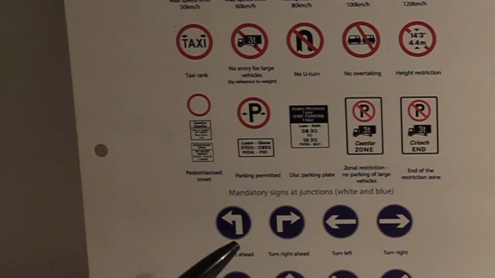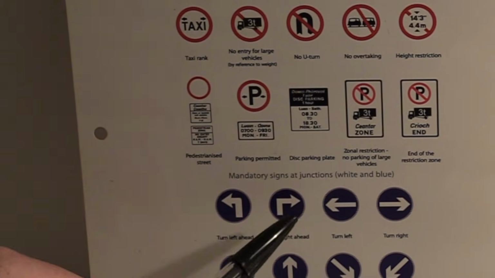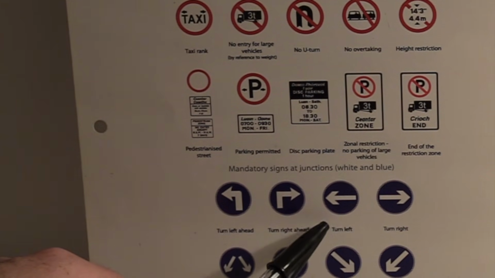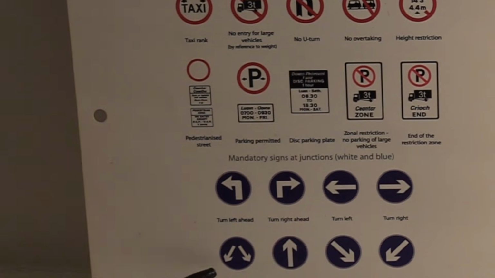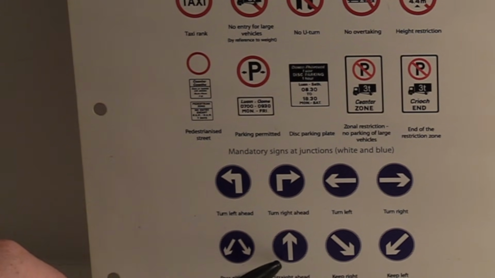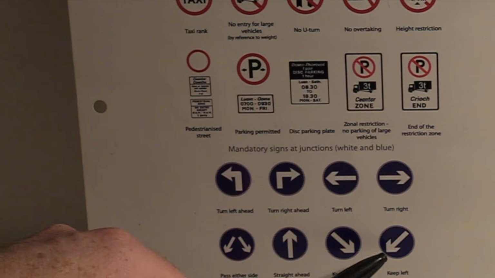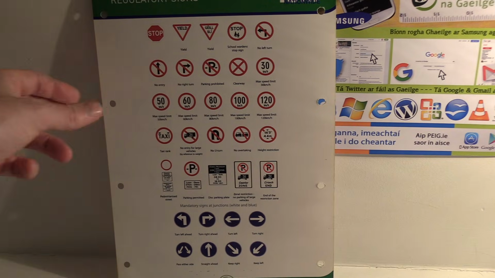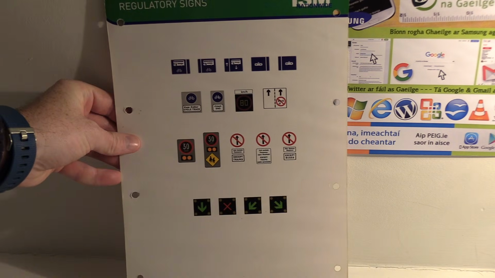Moving down towards the bottom, turn left up ahead, it's instructing you to turn left up ahead. Turn right up ahead, turn left as in at the moment, turn right. Pass either side, you can keep left or right. It's probably a one-way street, so just follow the road straight ahead. Keep right and keep left. Now if we turn this over then, we have some more here then.